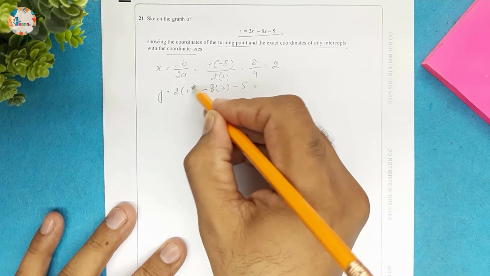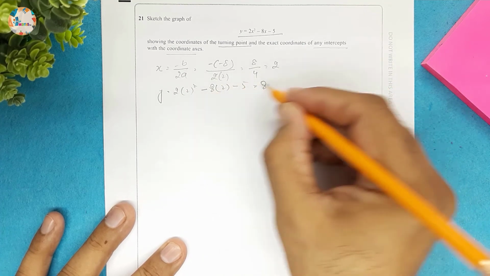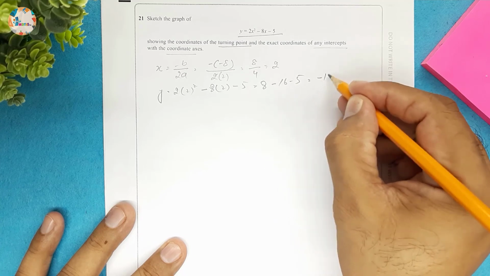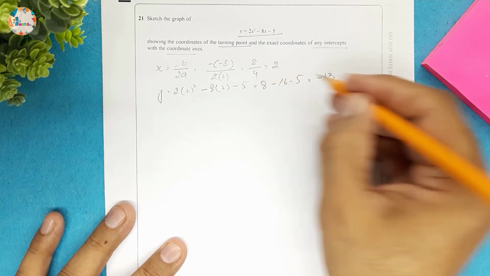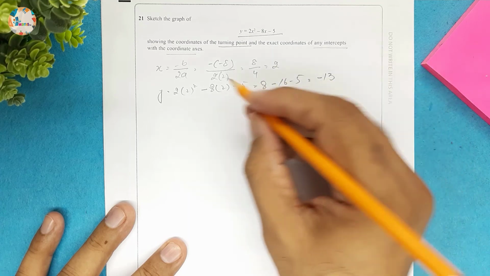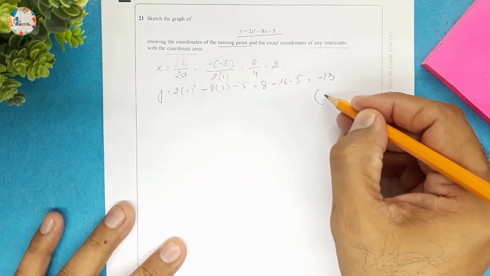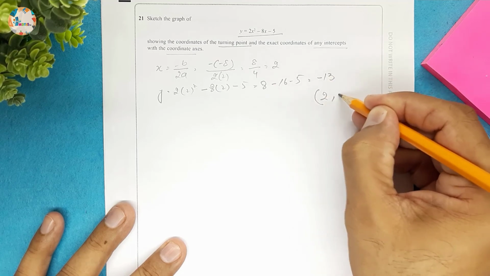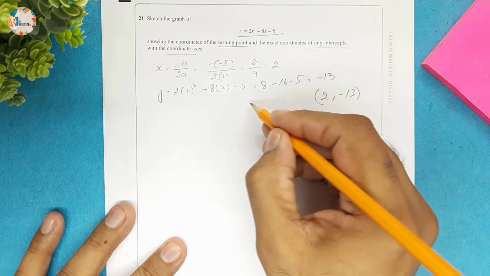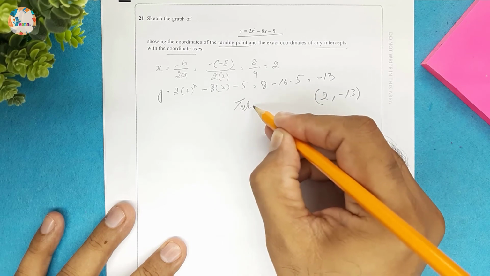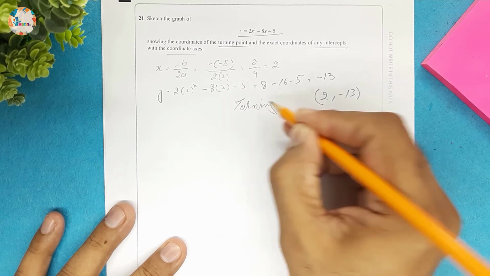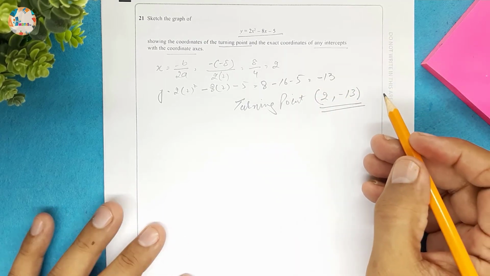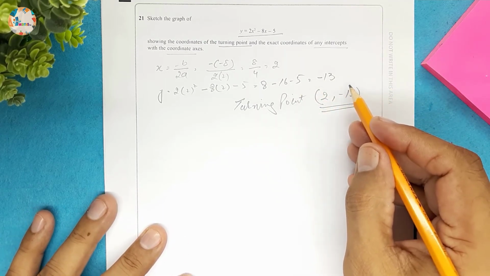This will be equal to 4 into 2 will be 8, and minus 16 minus 5, which is equal to basically minus 13. So this will be the turning point, 2 and minus 13. We got the turning point, and we will be utilizing this in sketching the graph.